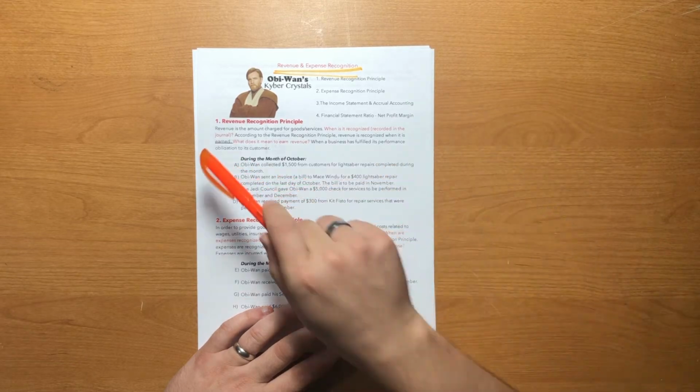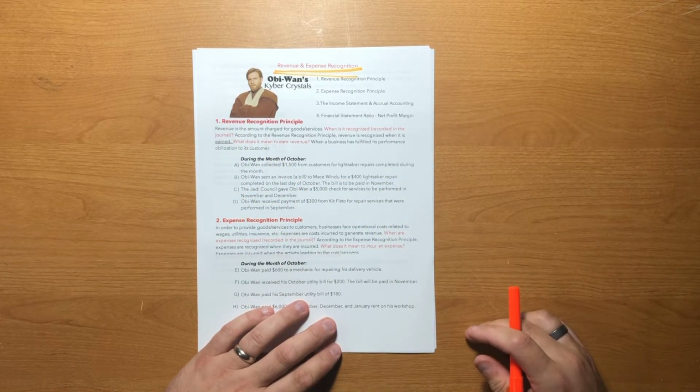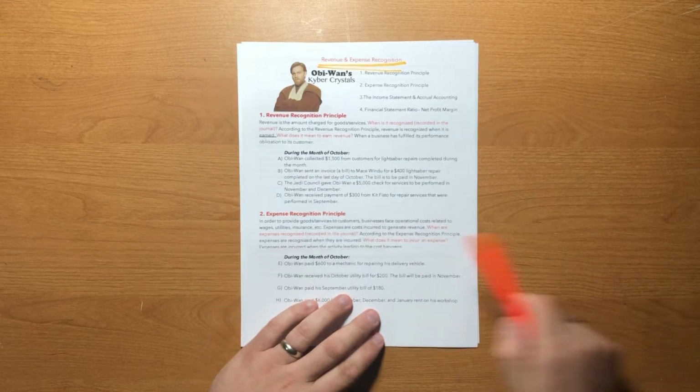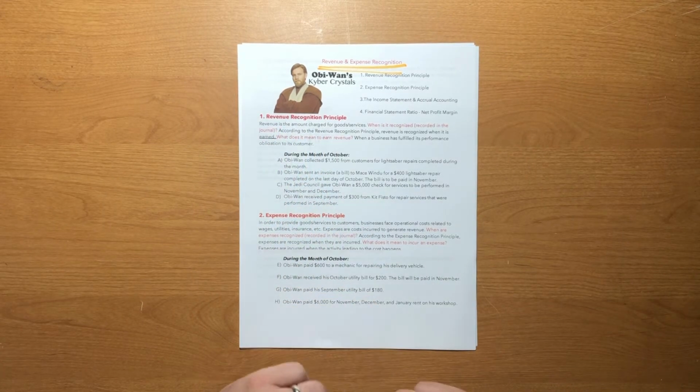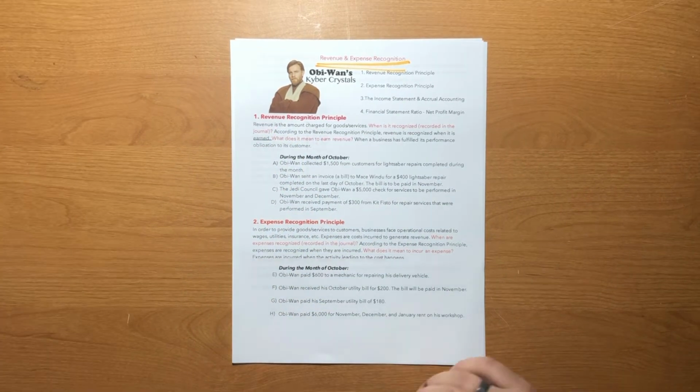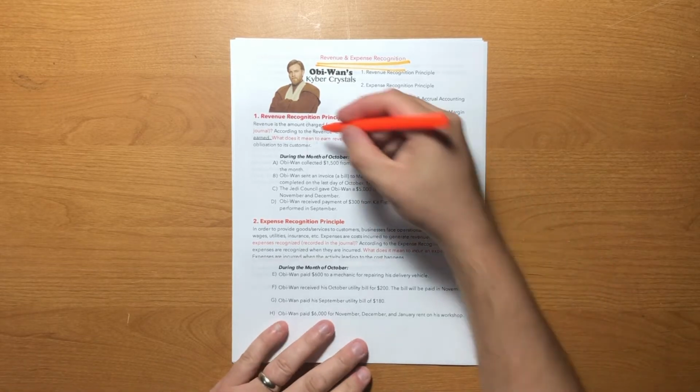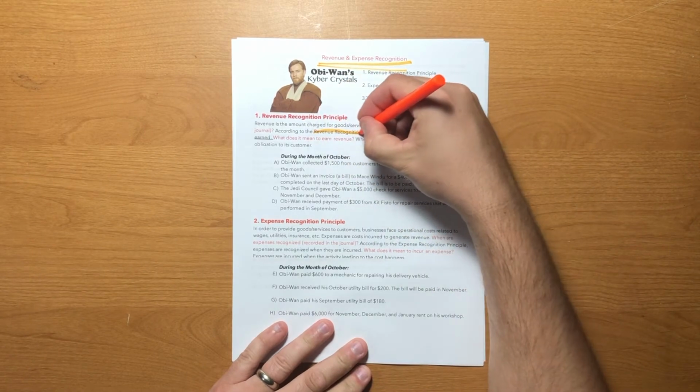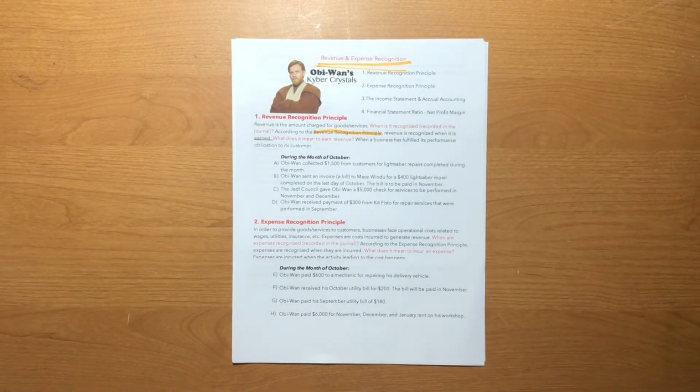The first thing we're going to do is look at revenue recognition. Now, revenue is the amount charged for goods and services. When is it recognized? Which basically means recorded in the journal. Now, according to the revenue recognition principle, in accounting, again, we follow generally accepted accounting principles, and this is one of the main ones. Revenue is to be recognized when it is earned.